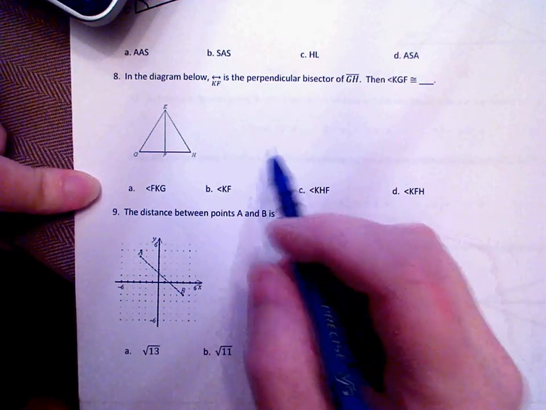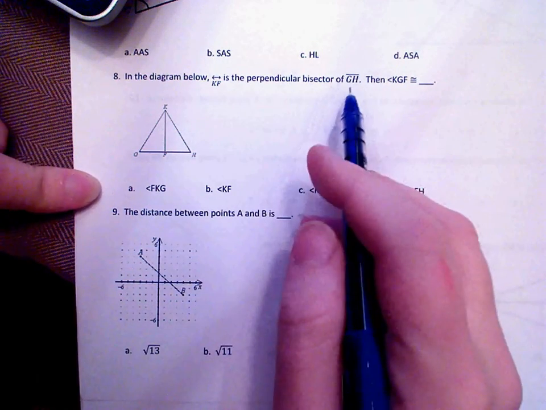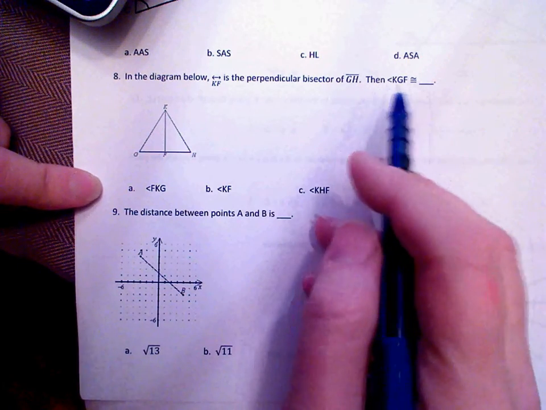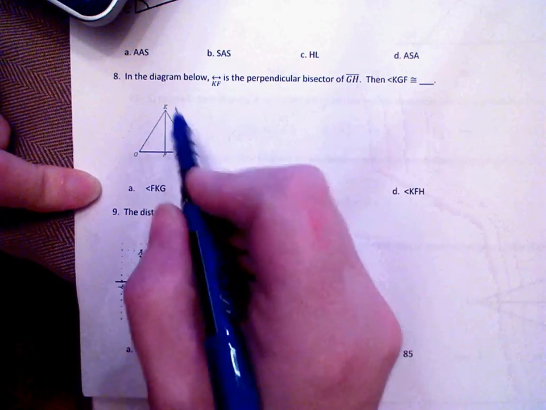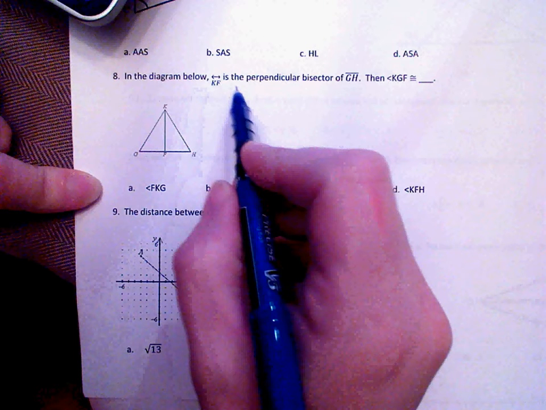In the diagram below, line KF is the perpendicular bisector of segment GH. We're completing the congruent statement. Angle KGF is congruent to what angle?